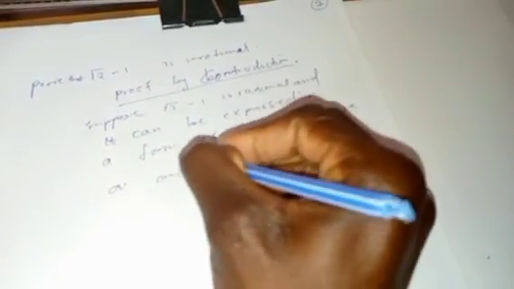So you write now, suppose or assume that root of 2 minus 1 is rational and it can be expressed in the form of a over b, b shouldn't be equal to 0, where a and b are integers.